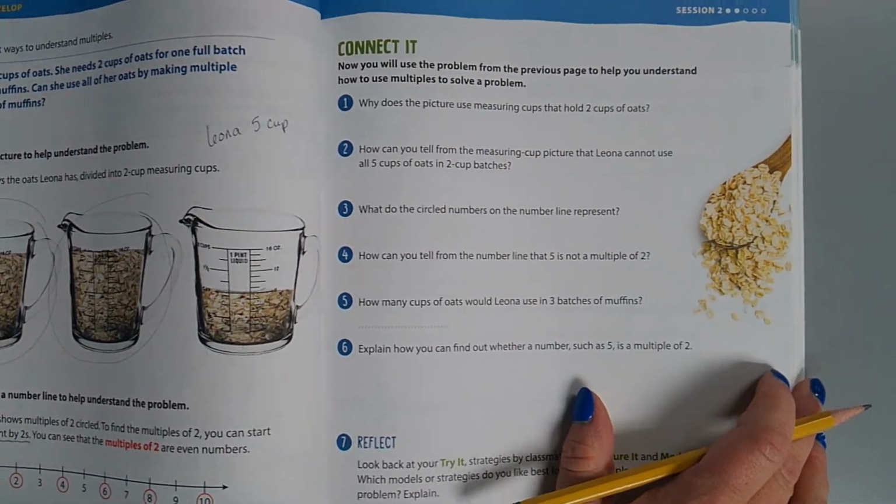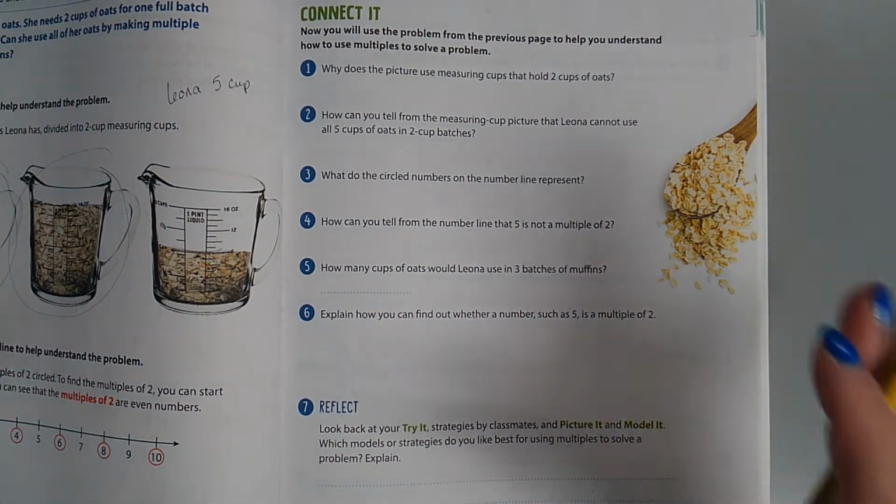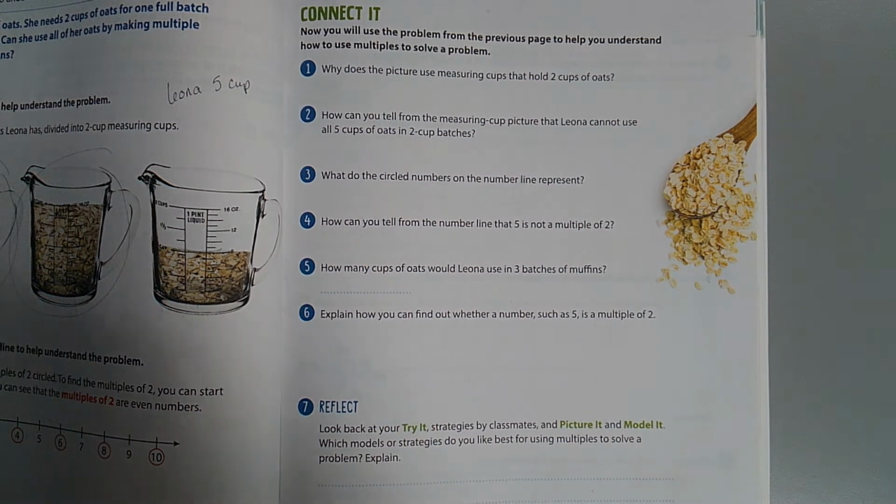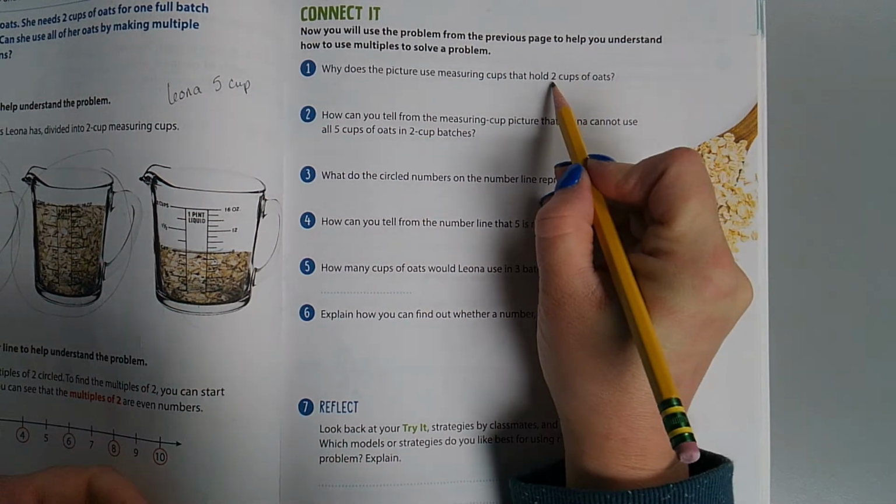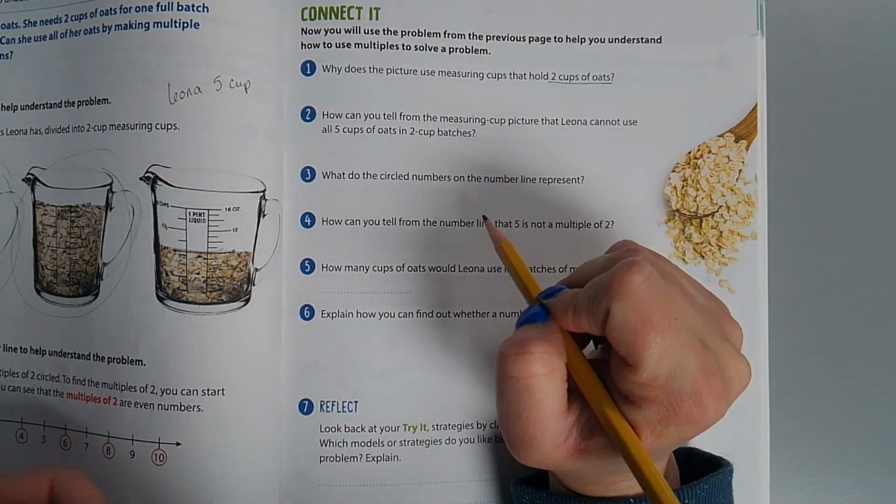So let's go to our questions to connect our math to that story problem. Why does the picture use measuring cups that hold 2 cups of oats? Well, what was important about these 2 cups of oats?